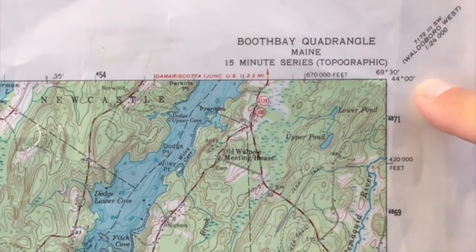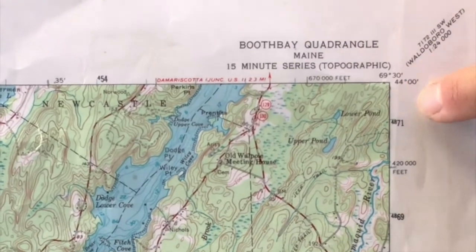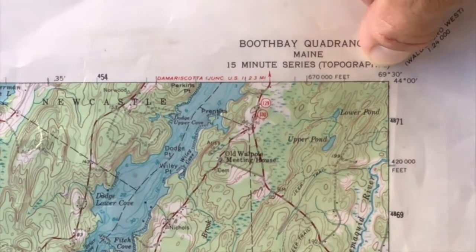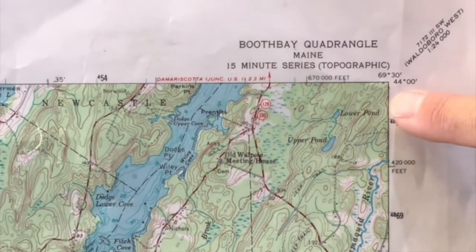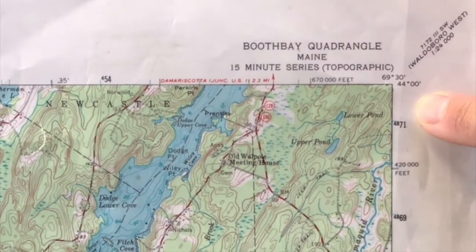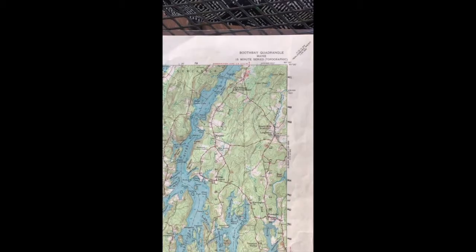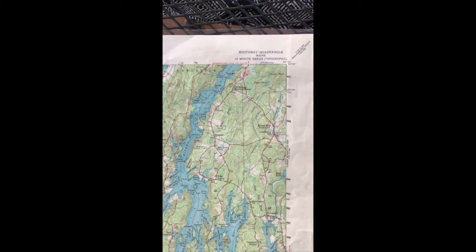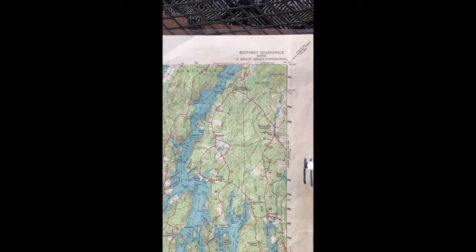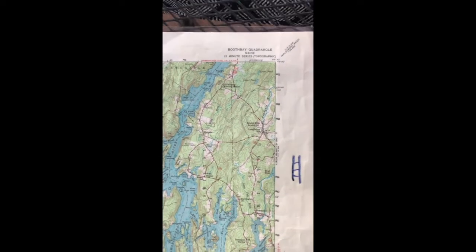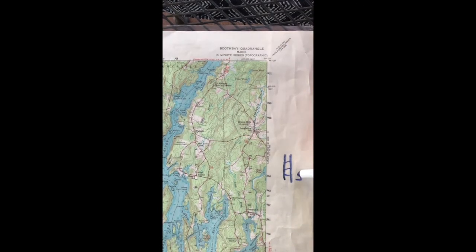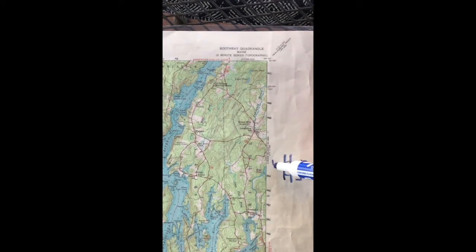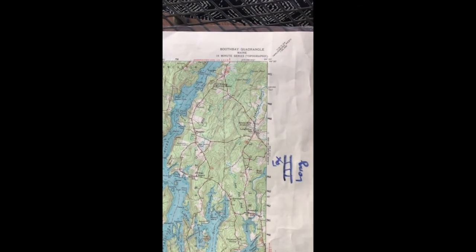I'm in the upper right-hand corner, which would be the northeast corner of the map, and you see two numbers. This is 69 degrees and 30 minutes. This is 44 degrees and 0 minutes. So that's a location. Now, which one's latitude and which one's longitude? If we draw the symbol of a ladder, the long pieces of my ladder are my longitude, and the flat pieces of my ladder are my latitude.